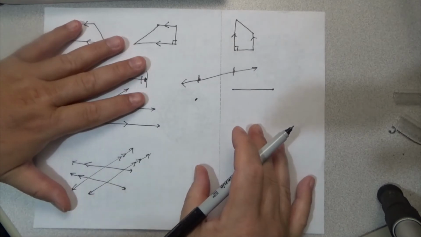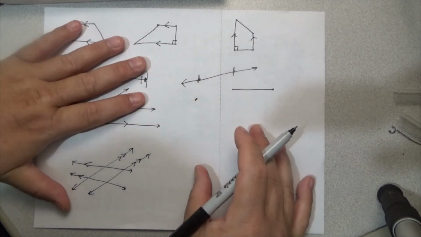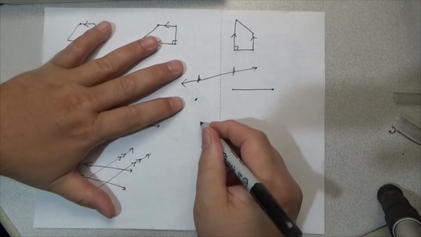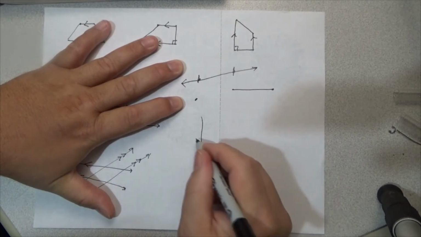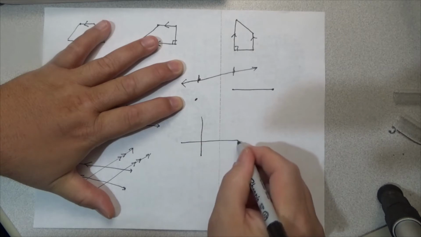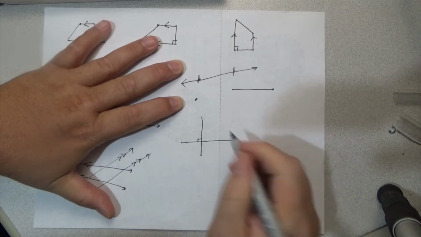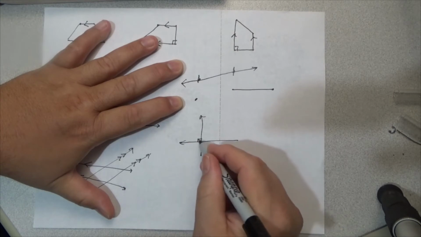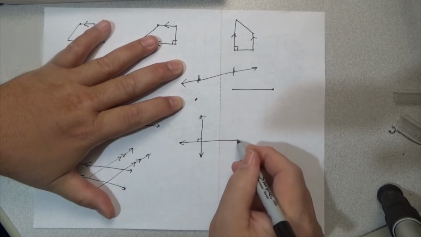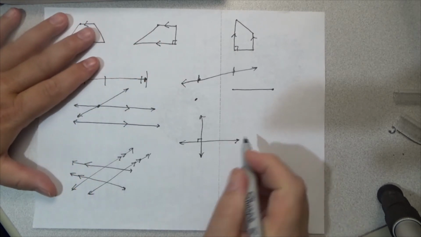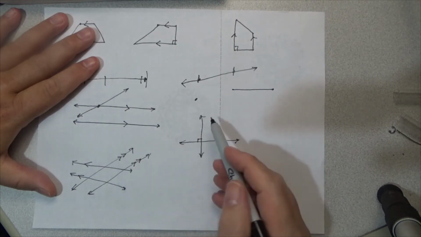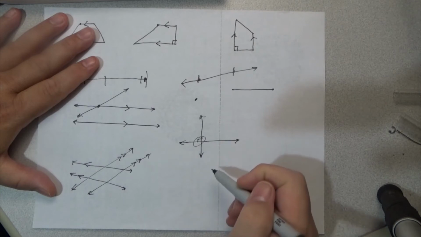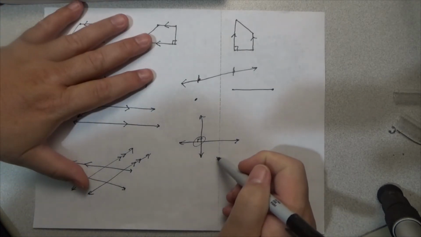Now perpendicular lines meet at a 90-degree angle. So if two lines are perpendicular, I would be able to draw that 90-degree square right there where they intersect. Parallel lines, perpendicular lines. Perpendicular lines are indicated by that square right there.